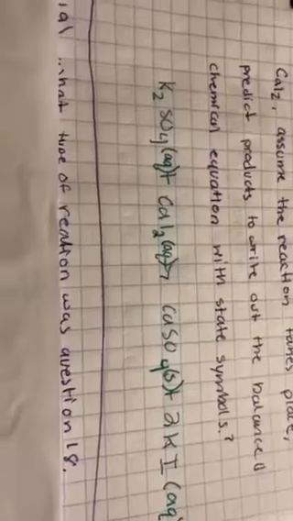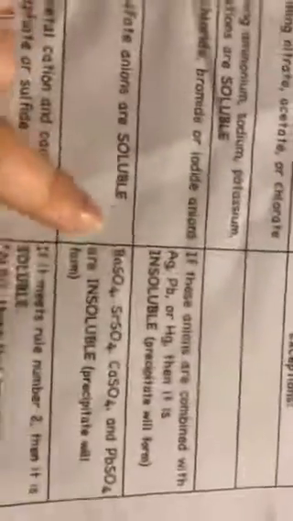CaSO4 is insoluble because the exceptions for this rule, compounds containing sulfate are soluble except these four and Ca.